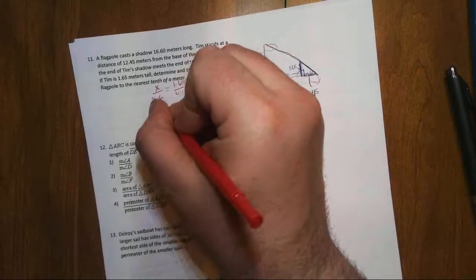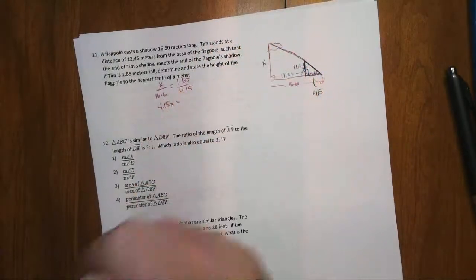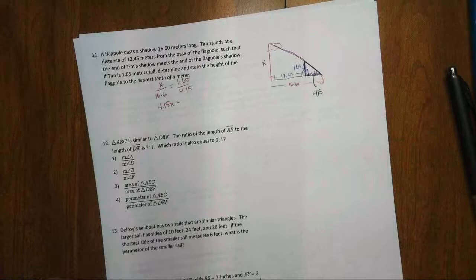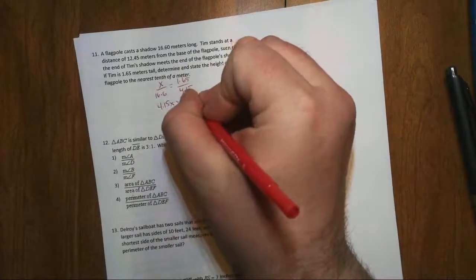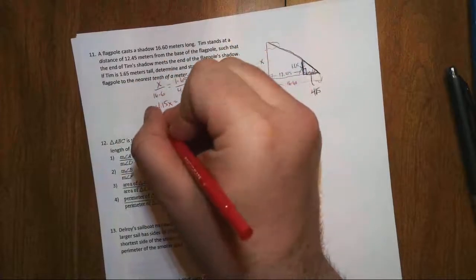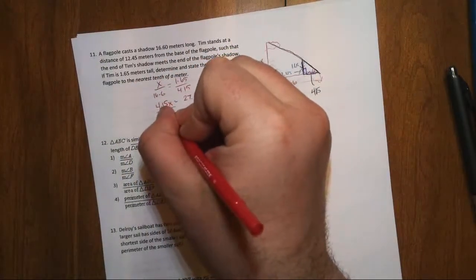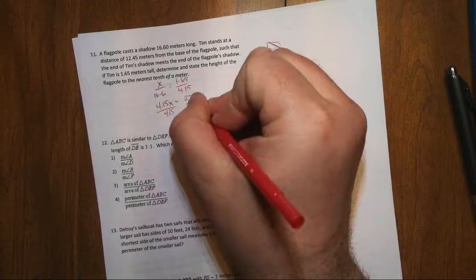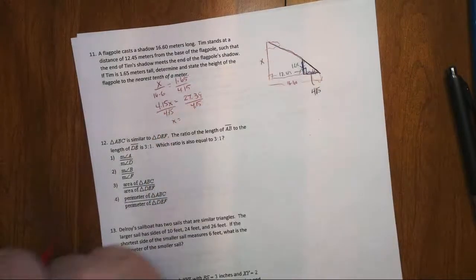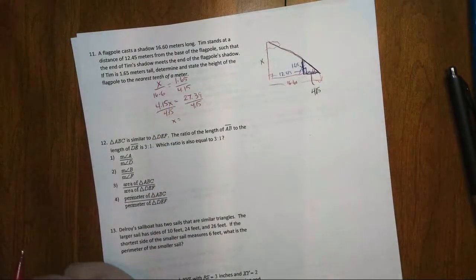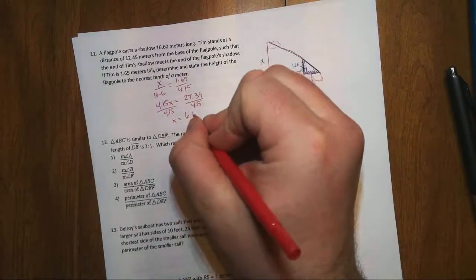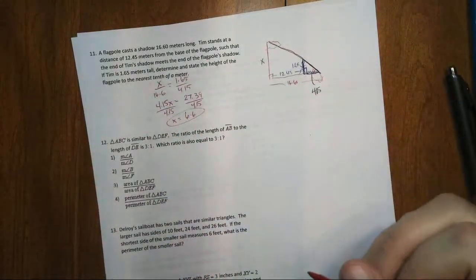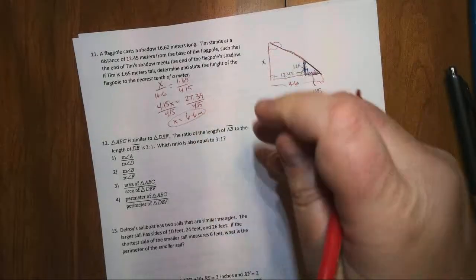Then I'll just cross multiply, so 4.15x is equal to 1.65 times 16.6, which is 27.39. It says nearest tenth, so this number is not going to be nice. So just be aware, 4.15, and x is equal to 6.6. And there's the height of the tree, or the flagpole, sorry. And we want meters, of course.